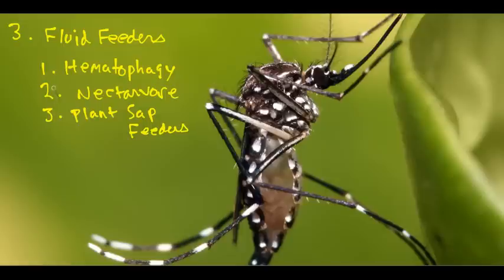Mosquitoes are a great example of fluid feeders. What people don't know is that both the male and female mosquitoes feed on nectar and plant juices in addition to blood. Feeding on blood is an evolutionary adaptation of some species so that the female can obtain the proper set of nutrients for their eggs.